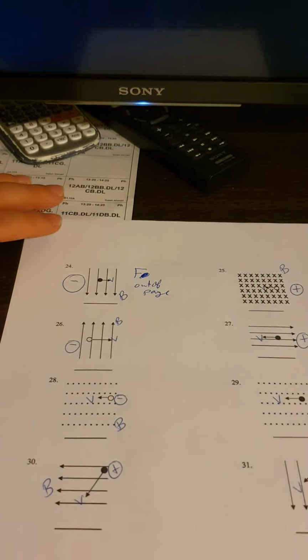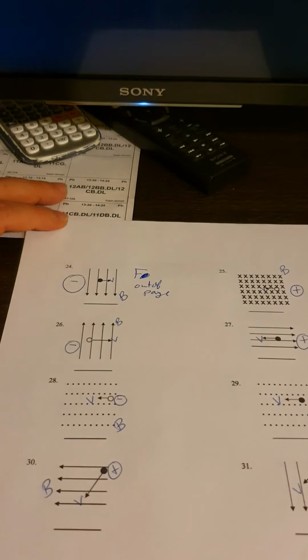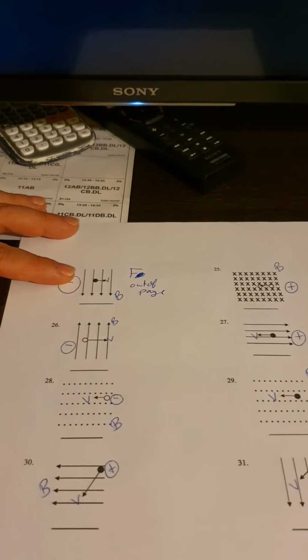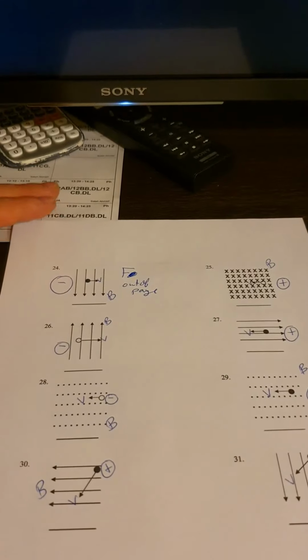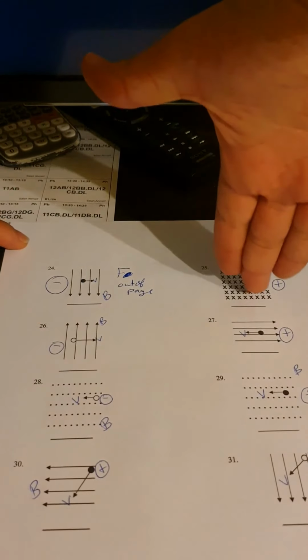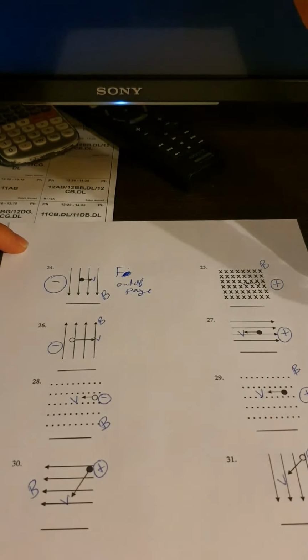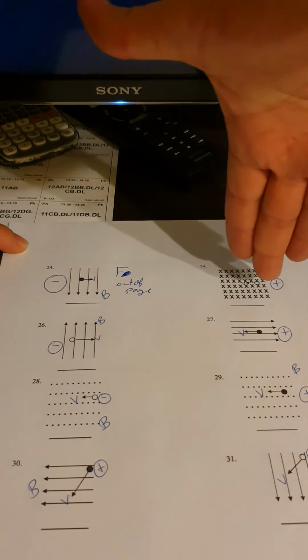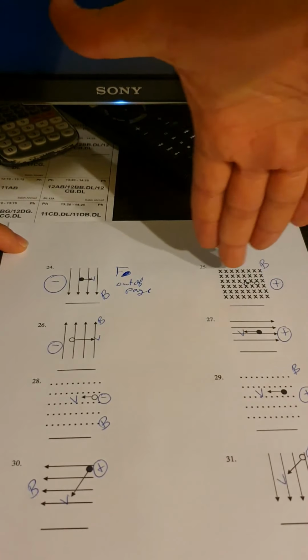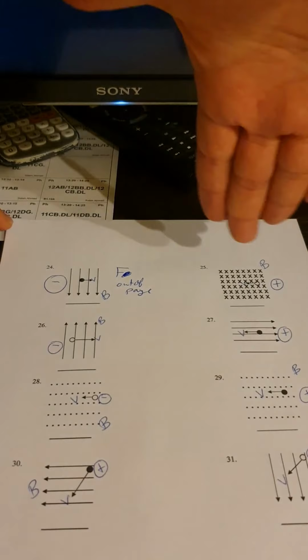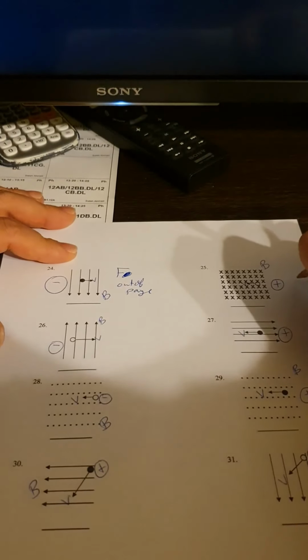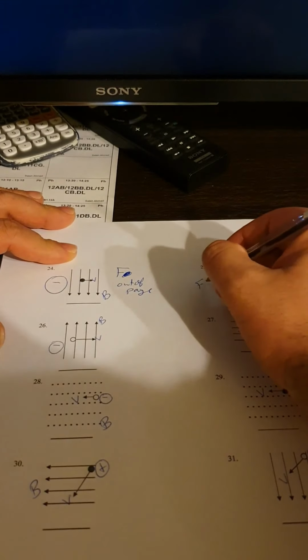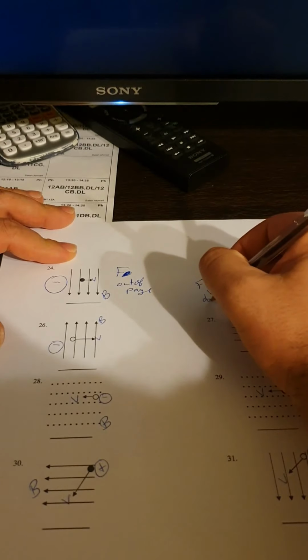Now question 23, we have a positive charge. B is into the page, my four fingers into the page, my thumb, the direction of the charge, is to the left, and so the palm is pointing downward. This is a positive charge, we follow the palm, so F is down.